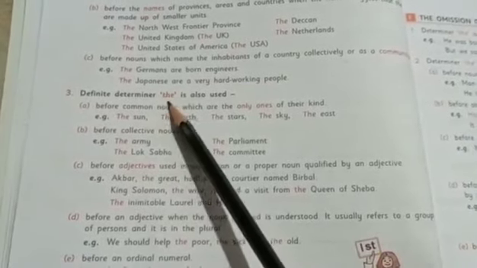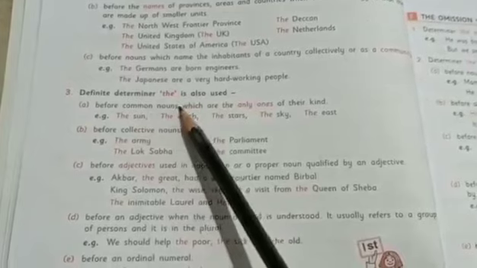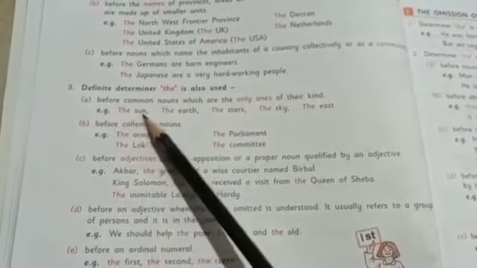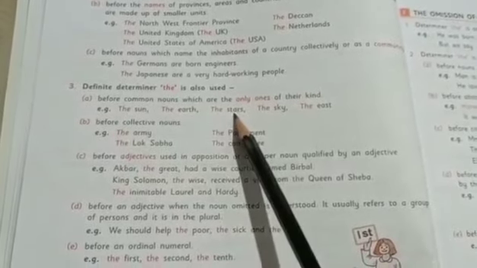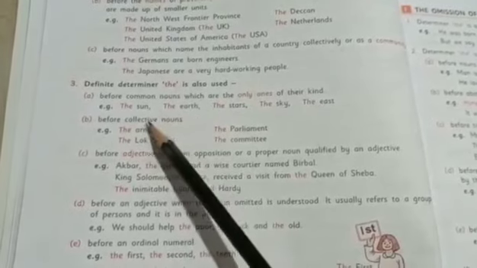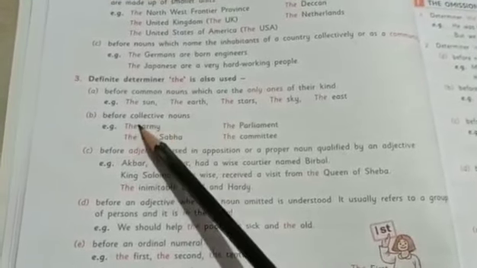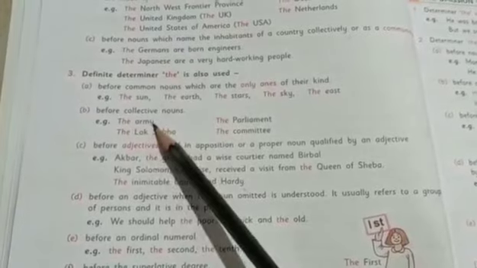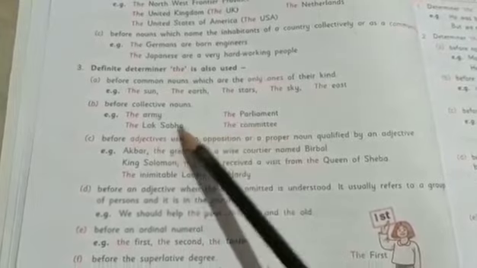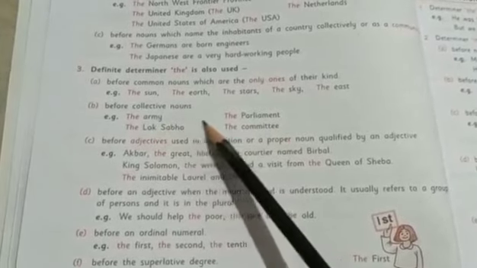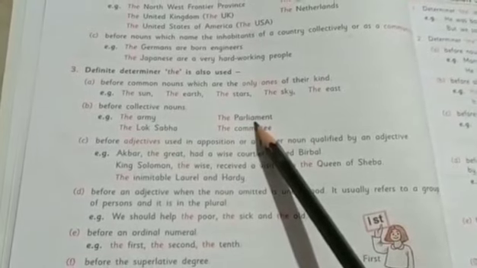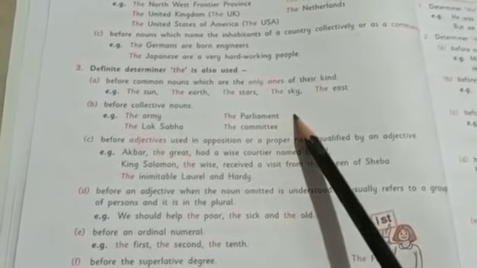The definite determiner the is also used before common nouns which are only one of their kind. Example: the sun, the earth, the stars. Because there is no other sun or other earth, they are only one. Before collective nouns: the army, the parliament, the Lok Sabha, the committee. The army is a collection of soldiers, and in the parliament there are many people who form a parliament.